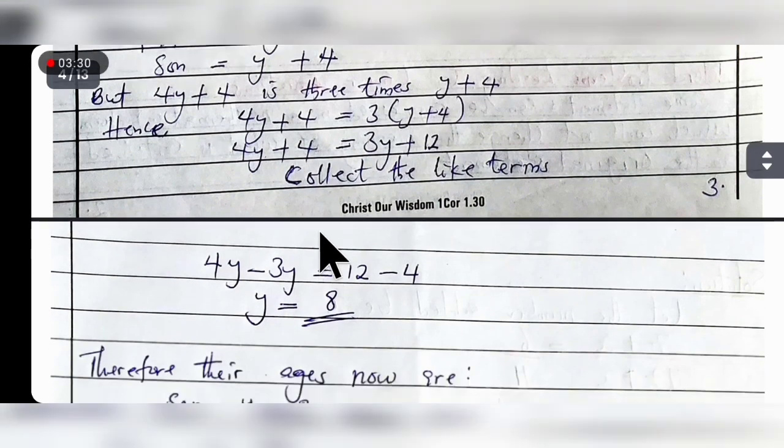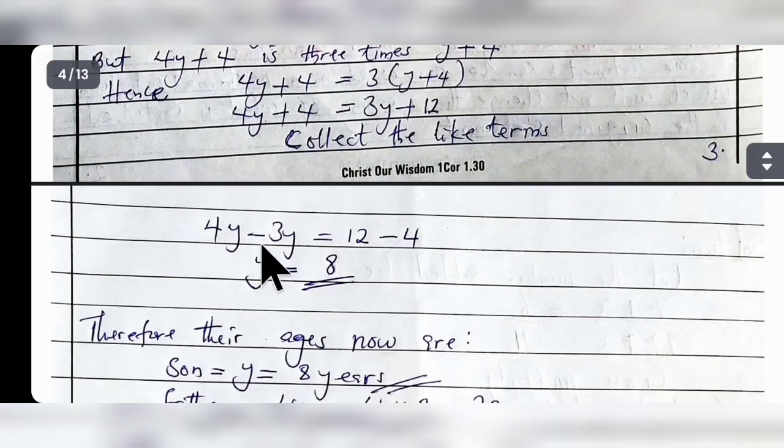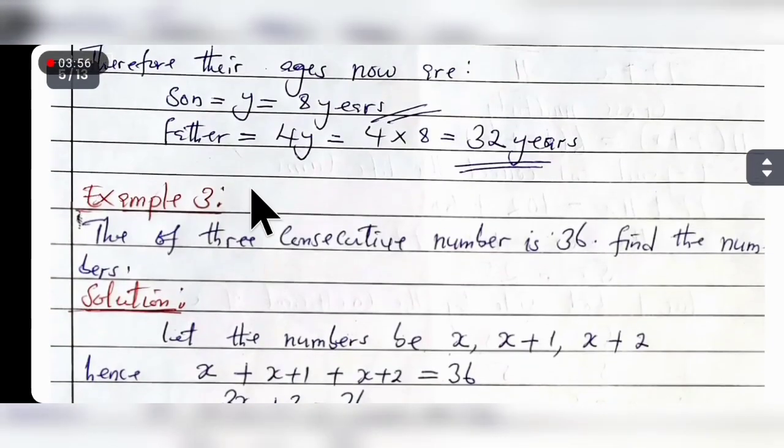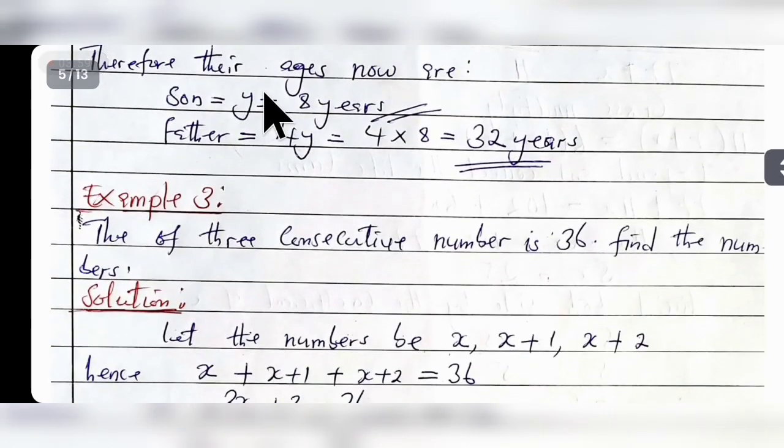By the time you collect the terms, you discover that 4y, and this plus 3y crossing to the other side, changes to minus 3y, equals 12 minus 4, because this 4 is plus here; if it goes to the right-hand side, it changes to minus 4. So 4y minus 3y is y, and 12 minus 4 is 8. Therefore, their ages now: the son's age will be 8 years. The father's age, since it's 4 times the son's age, is 4 times 8, which is 32 years.